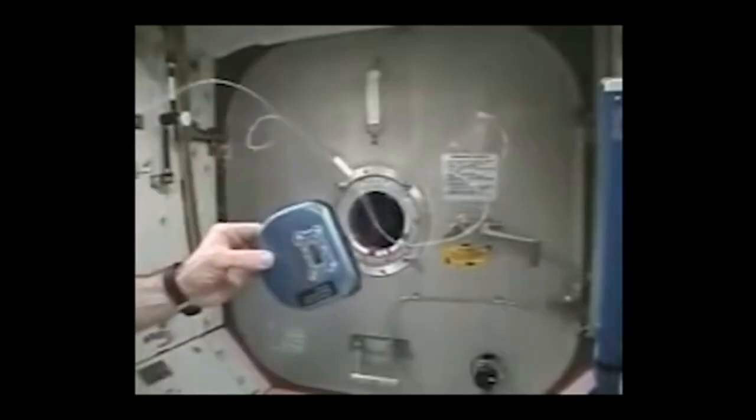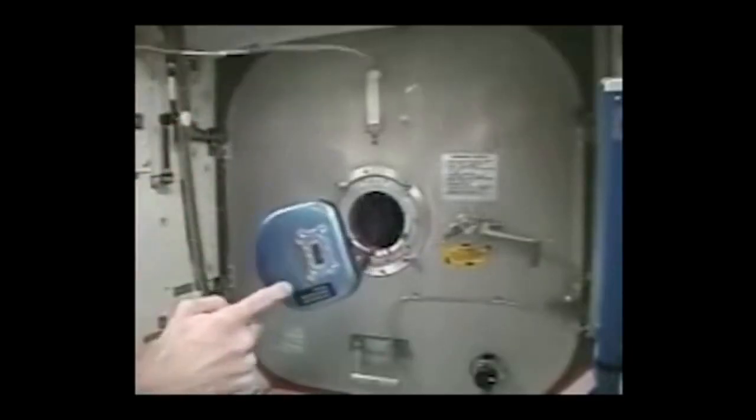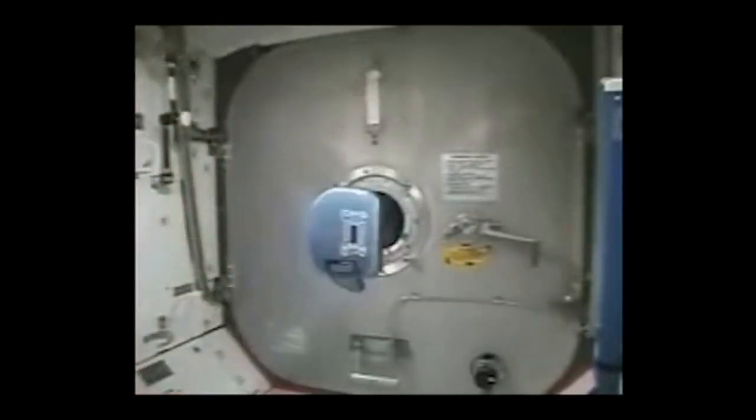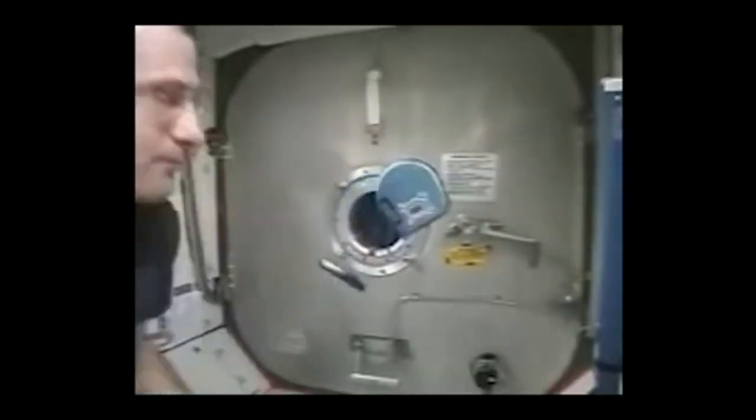It's amazing that a spinning CD provides enough stability to show this kind of behavior.